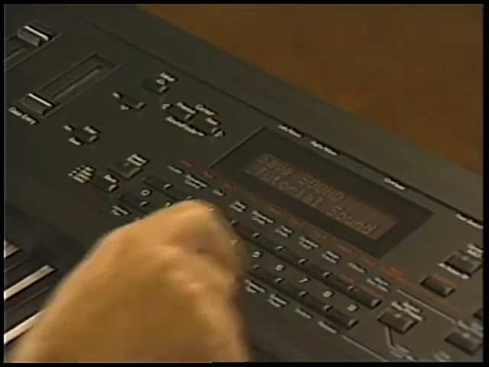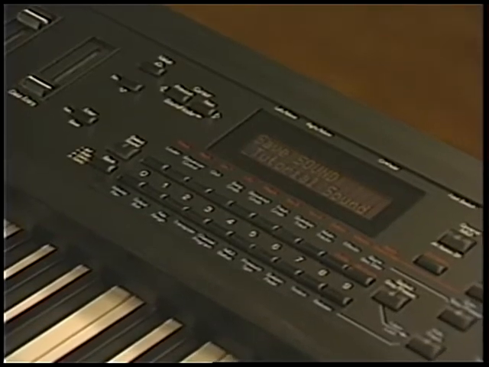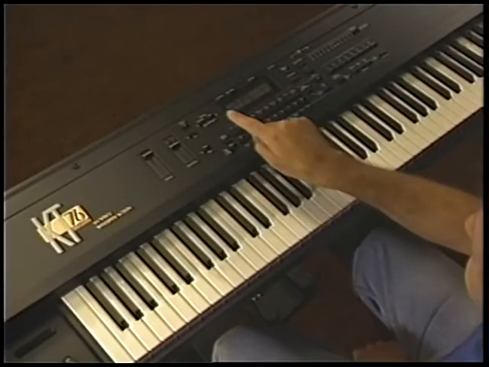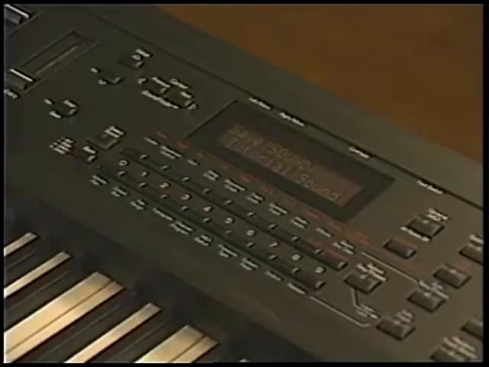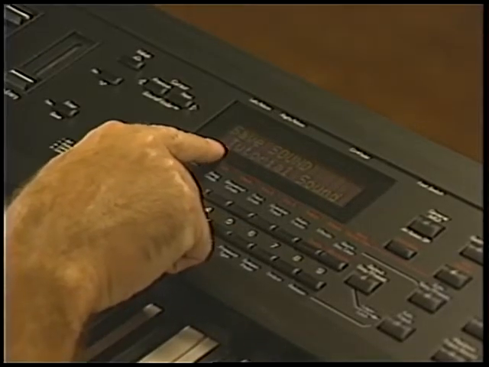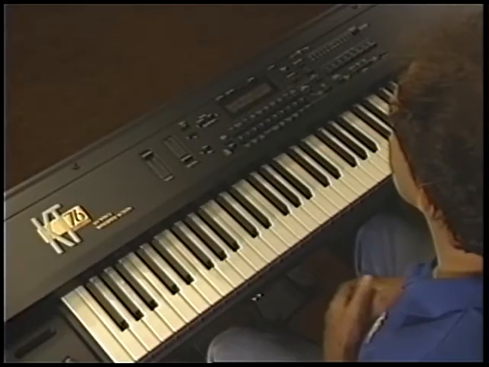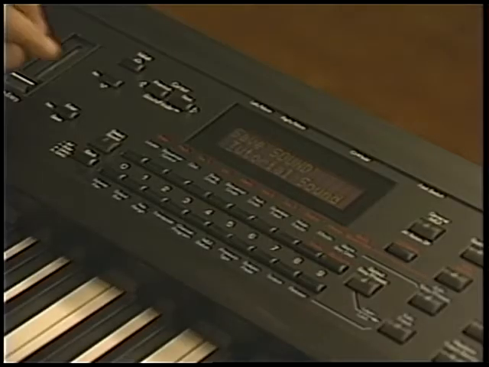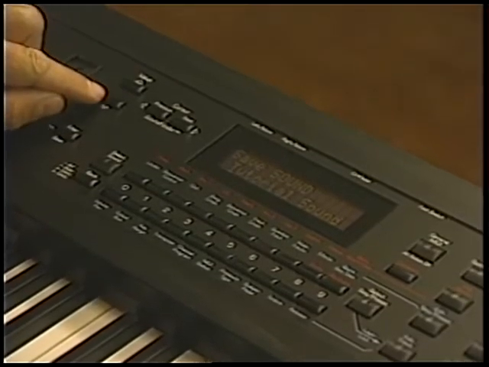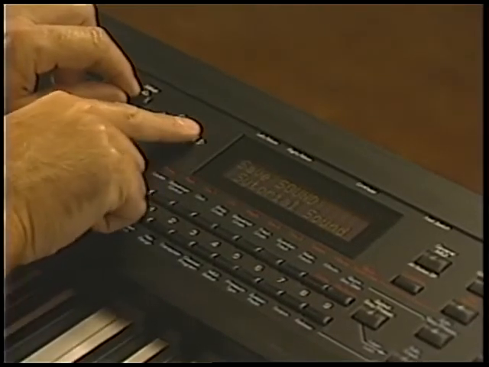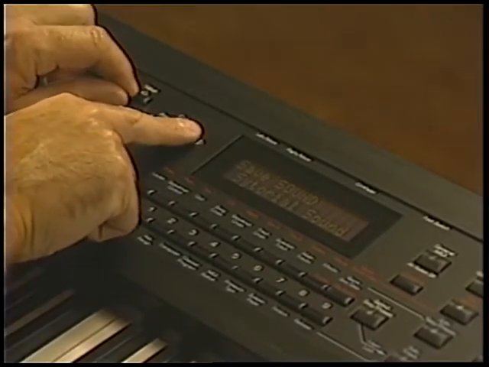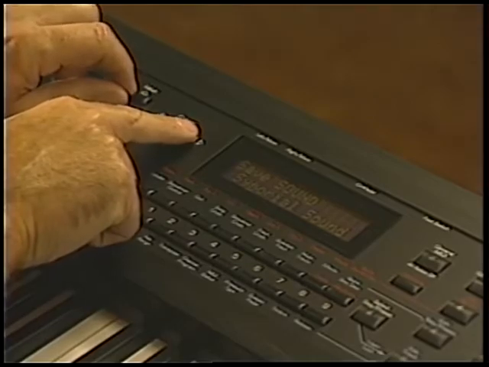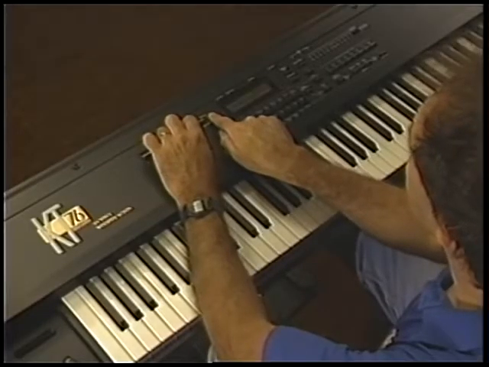This is the screen on which you'll give your sound a name. Press the right cursor button once. The cursor moves underneath the T in tutorial sound. Let's call our new sound Synth Breath. Using the up and down value buttons, change the T to an S. Then move the cursor underneath the U and change it to a Y.